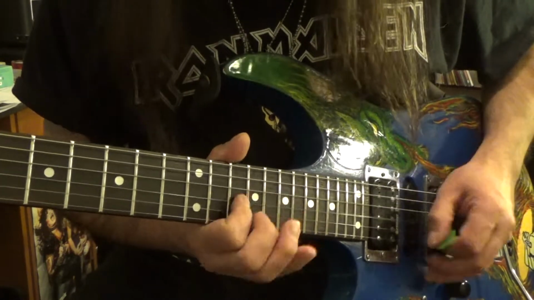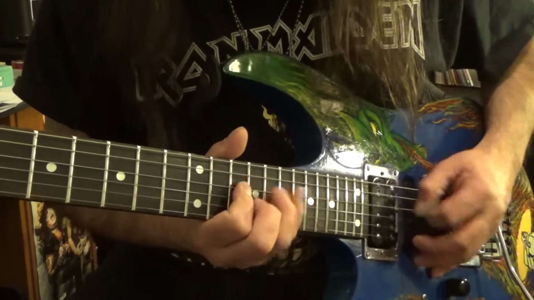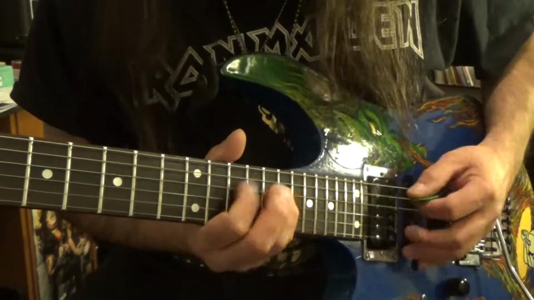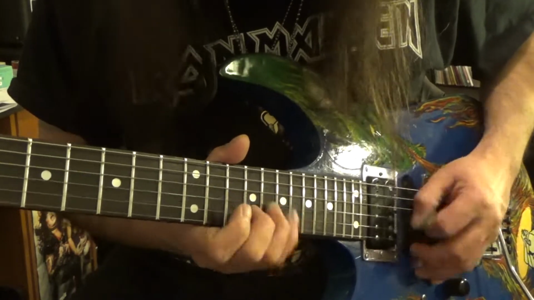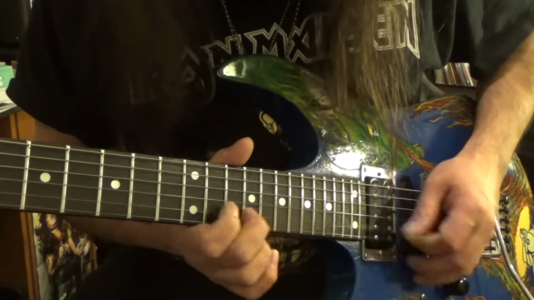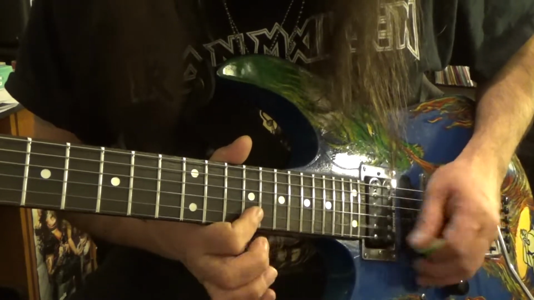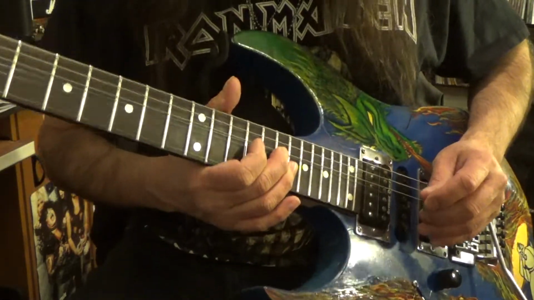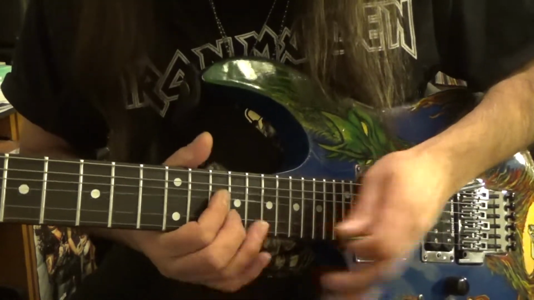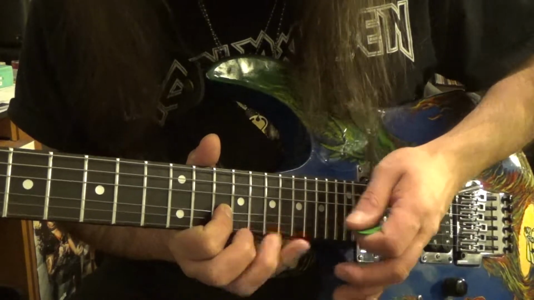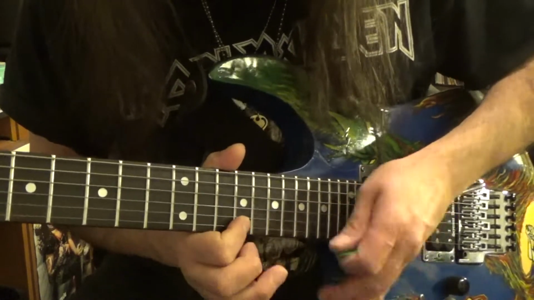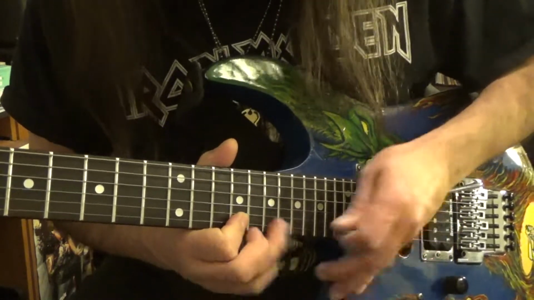If you find a lick that you like, that's just 3 notes, but I keep repeating it, and it sounds pretty cool. Add your slides, your bends, your vibrato. Add a little whammy bar action in there. That sounds pretty cool.